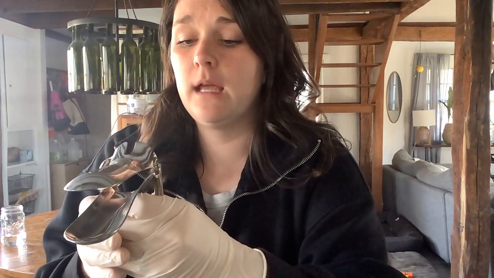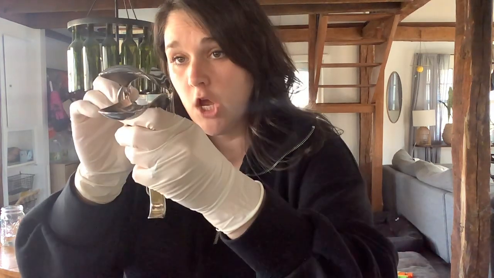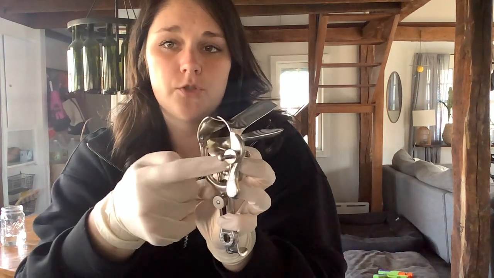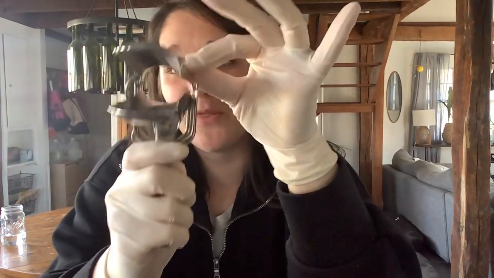I'm only opening it until I visualize the cervix, so I don't necessarily need to open it all the way, but just until I see the cervix. So once I see the cervix, I can stabilize this with my screw right here. And then, okay, I'm going to look at the cervix.